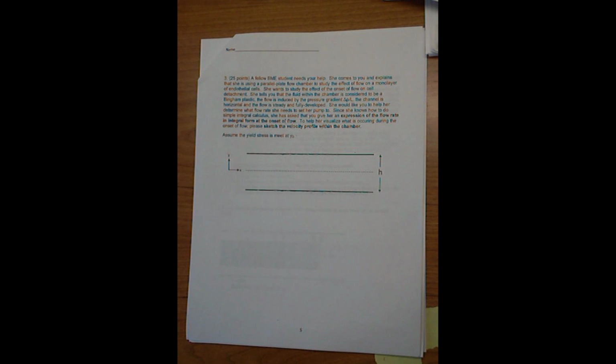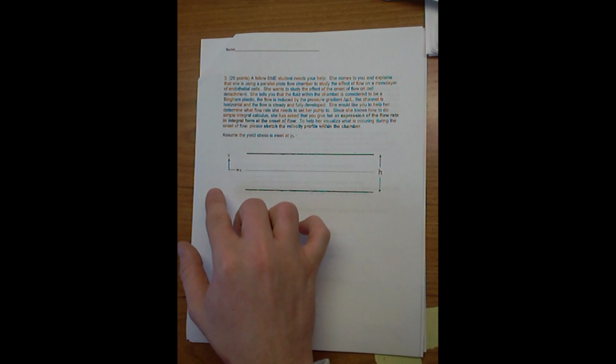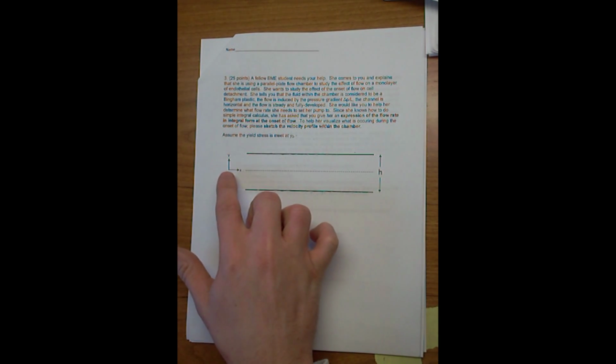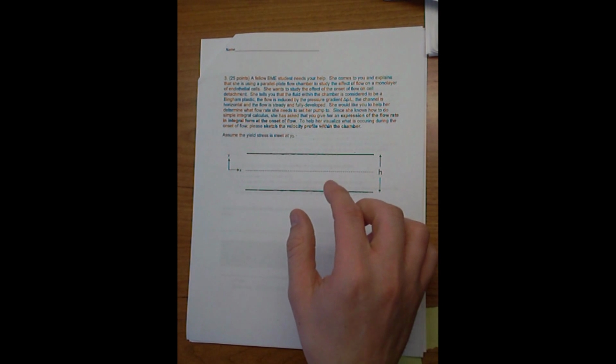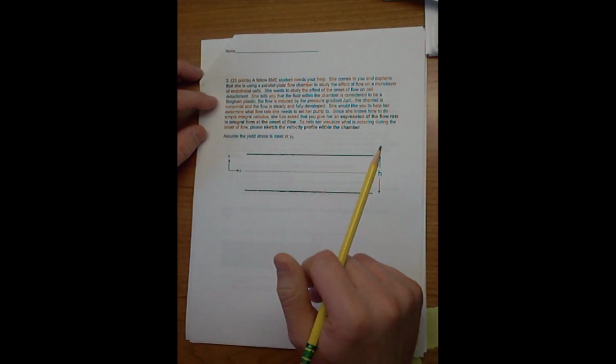Alright, so the final problem on the exam asks you to help a student figure out the expression of the flow rate in integral form on the onset of flow of a Bingham plastic in a rectangular channel, a parallel plate flow chamber. I gave you this diagram to help you visualize that. It may be easier to put your coordinate system right down the center of your channel, and the total height is h.